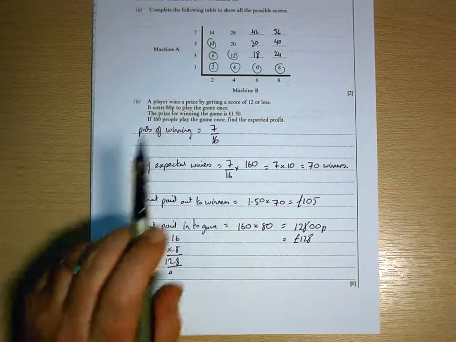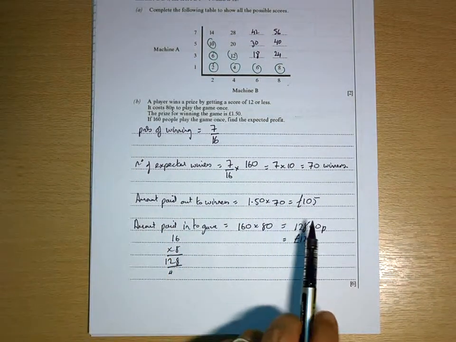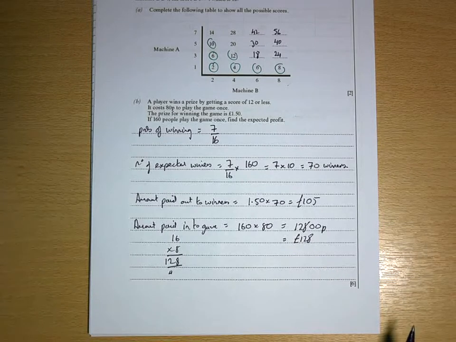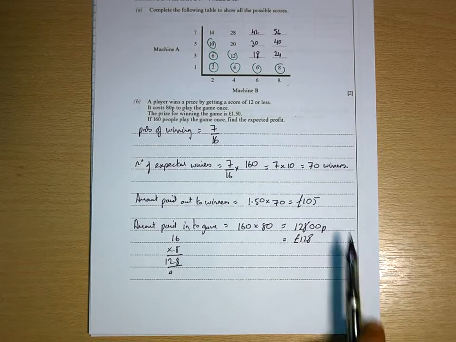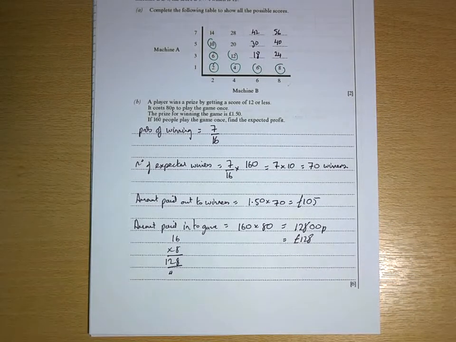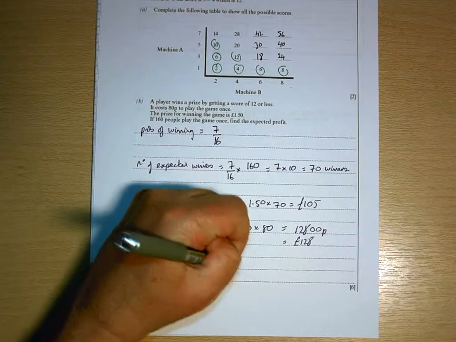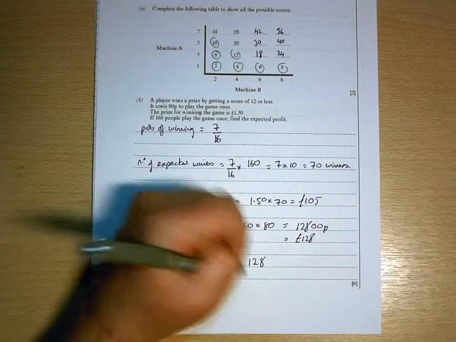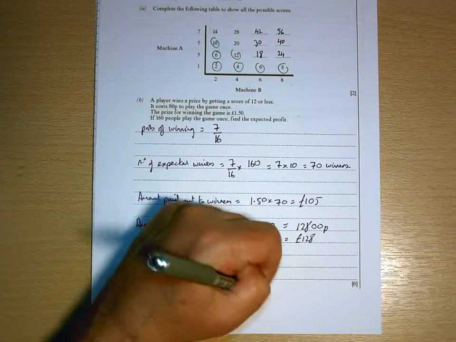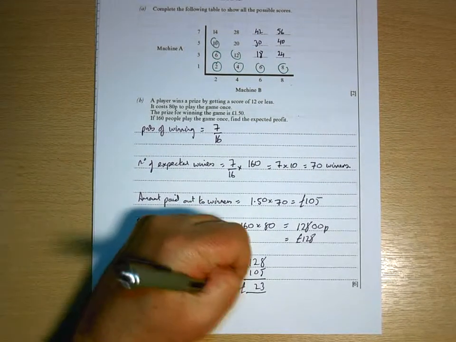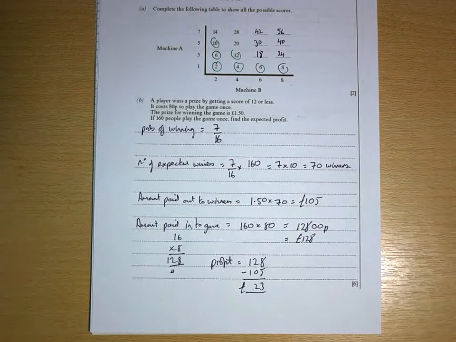Expected profit. The game owner is going to be paid £128 by the players, and is going to have to give out 105 to the winners. So the profit will be 128 less 105, which will be £23 profit.